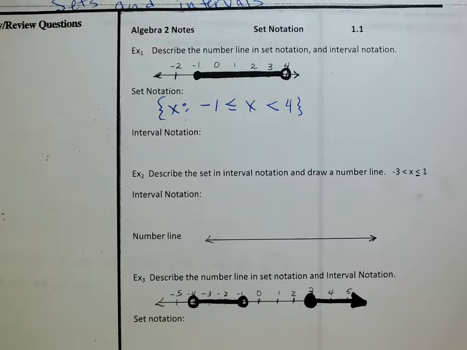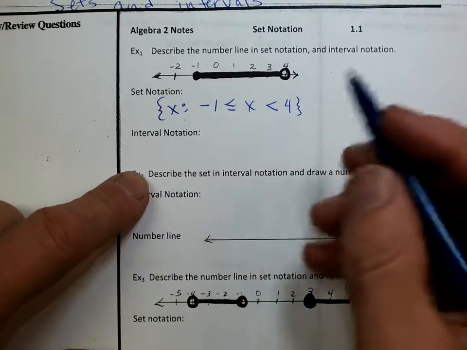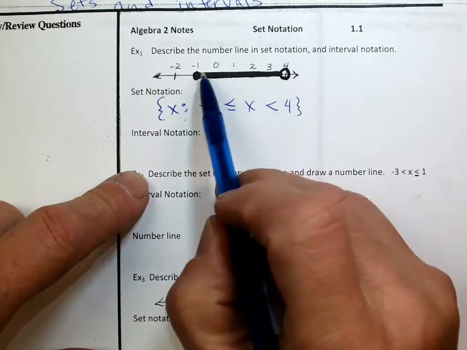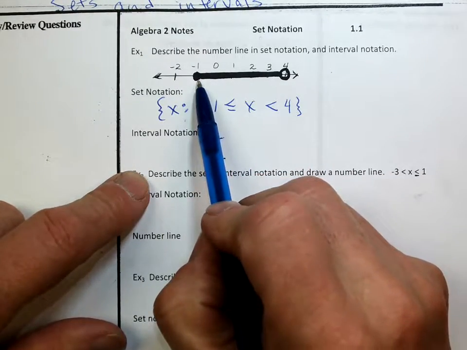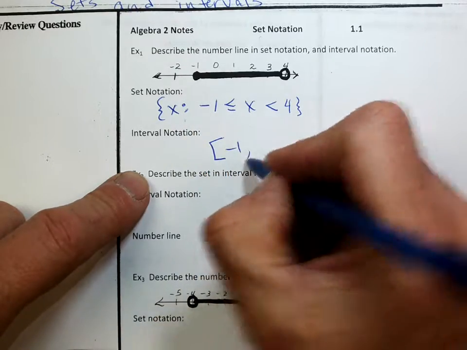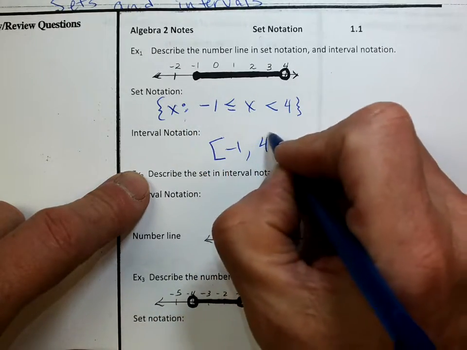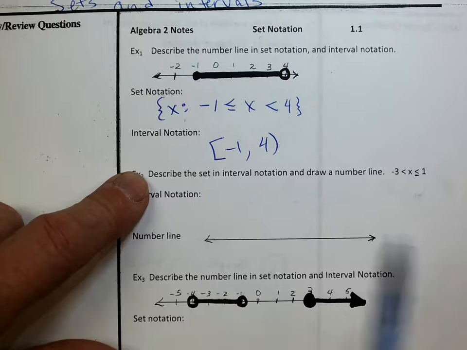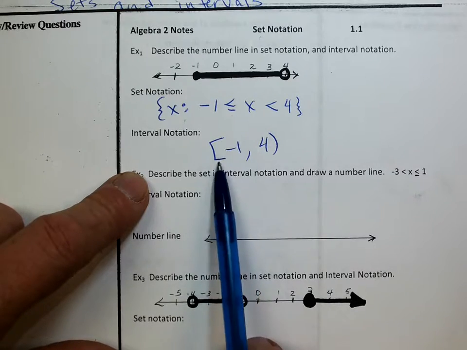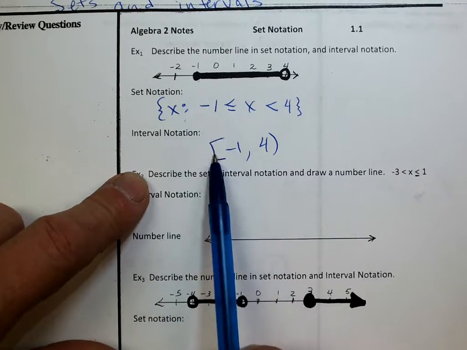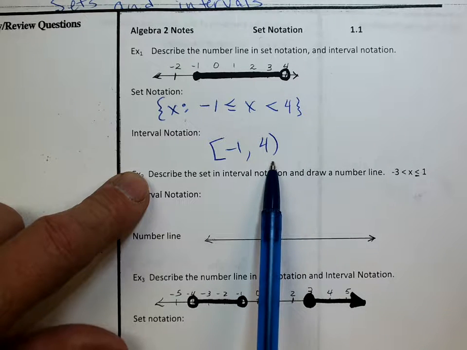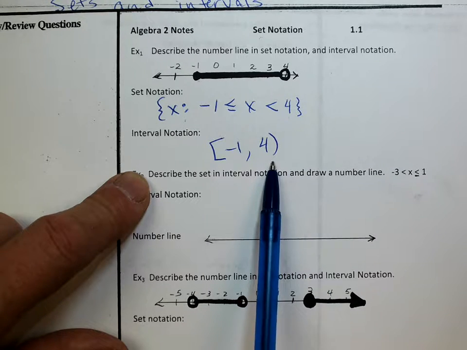Okay, good. Now the easy part, interval notation. This one we like. Bracket, right? Bracket, because it's a solid dot. It includes -1, comma, 4, parenthesis. Interval notation. Bracket means it includes, it's equal to. Parenthesis means it doesn't equal 4. Easy? Thumbs up?